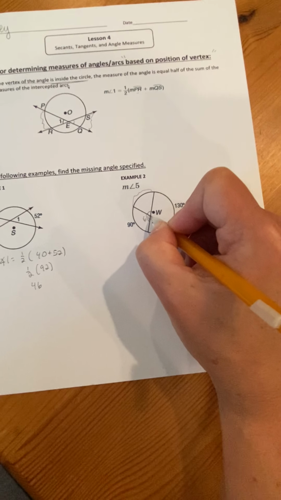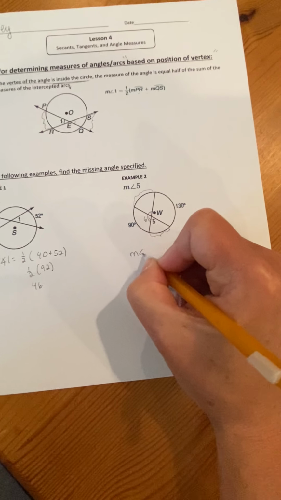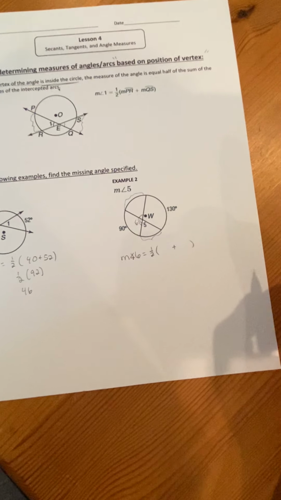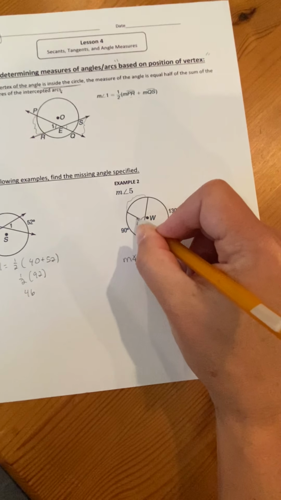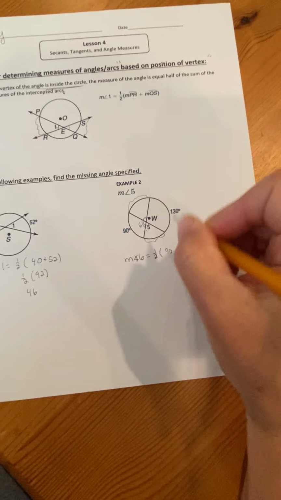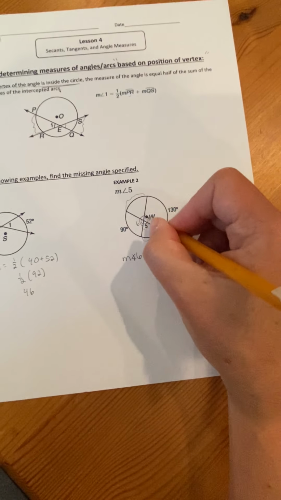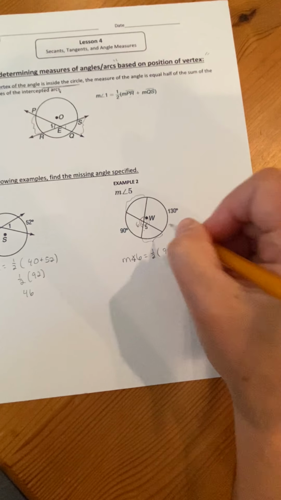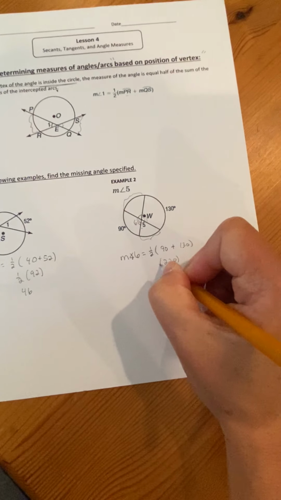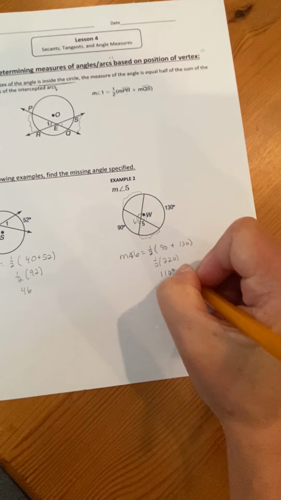This having the vertex somewhere inside the circle, I would follow the same rule that we just did, which is half the sum of 2 intercepted arcs. So close this angle right here, I'm calling it angle 6. You pass through the 90-degree arc. Close its vertical angle, which would be right here. It passes through this intercepted arc of 130 degrees. So you add those together, which is 220. You take half of that, which is 110.